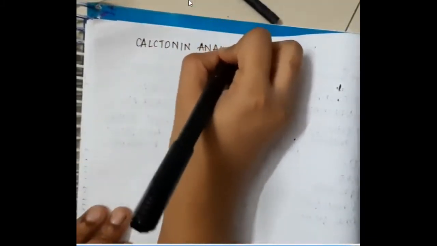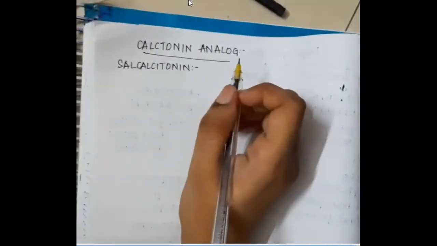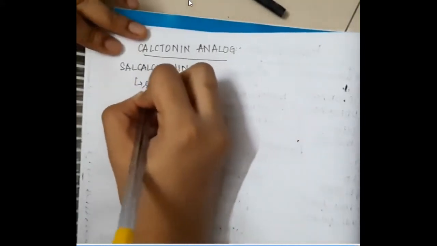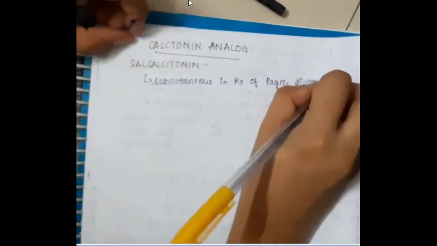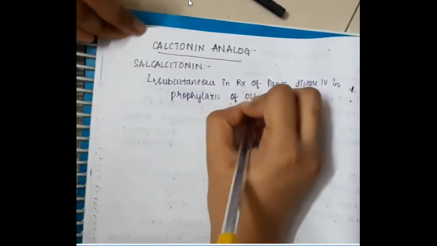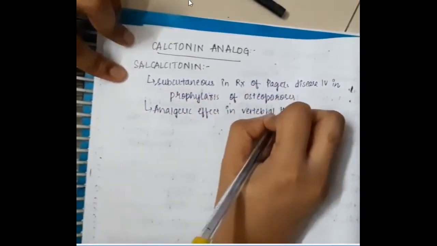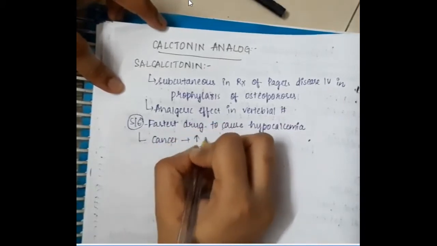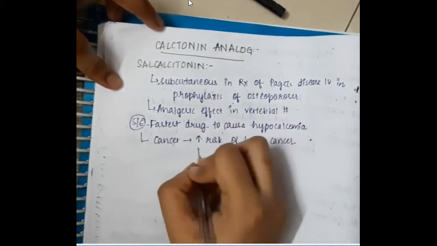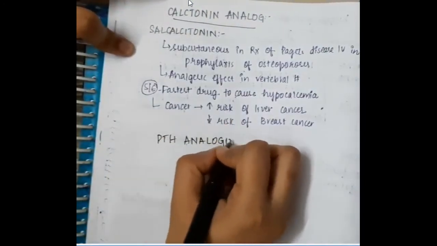Then the next group of drugs is the calcitonin analogues. First we have calcitonin. Given subcutaneously, it is used in the treatment of Paget's disease and in prophylaxis of osteoporosis. Calcitonin has an analgesic effect in vertebral fractures. If you see the side effects, it is the fastest drug which can cause hypocalcemia. The other side effect is cancer. They increase the risk of liver cancer, whereas they decrease the risk of breast cancer.